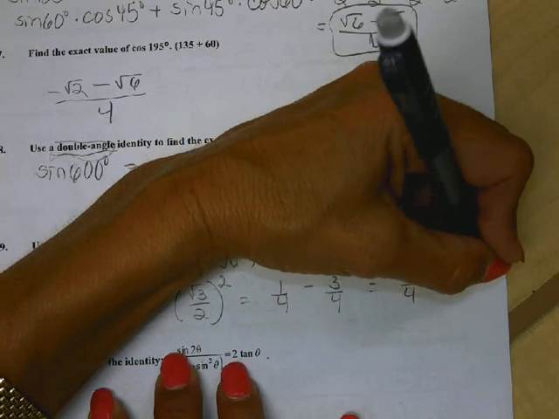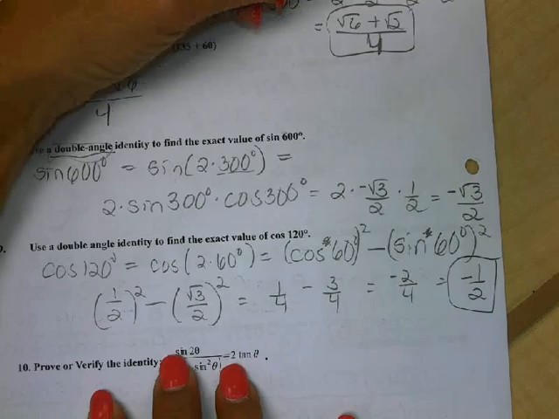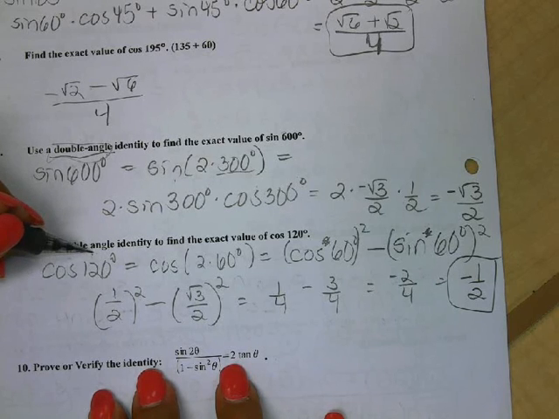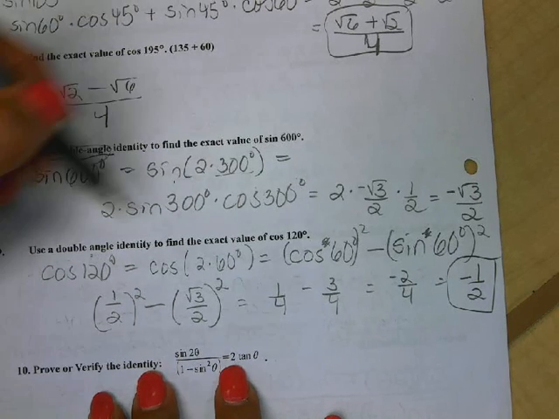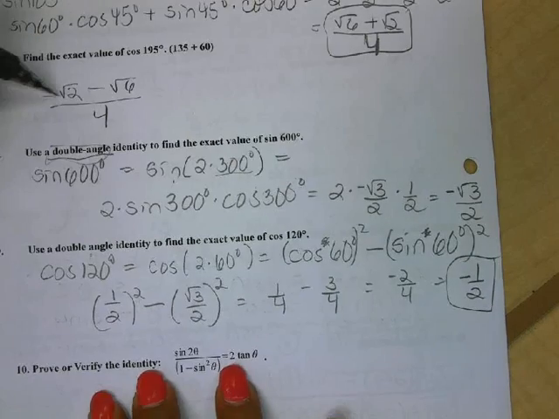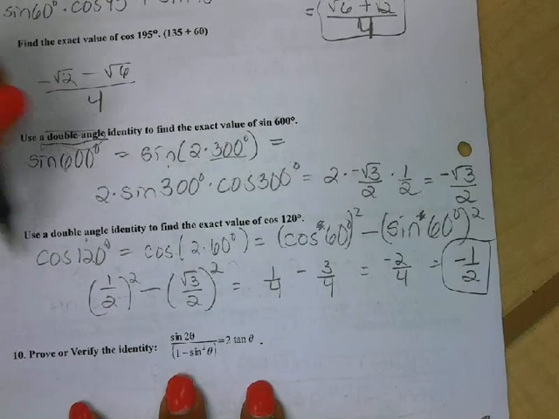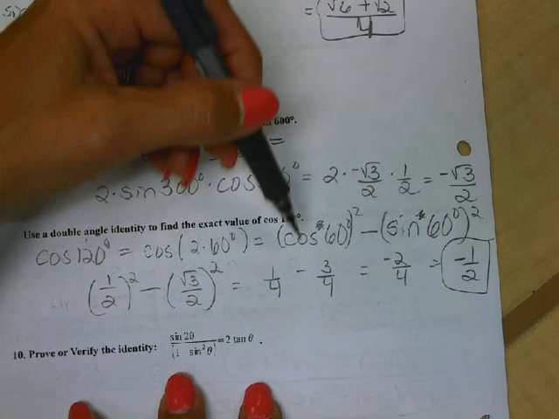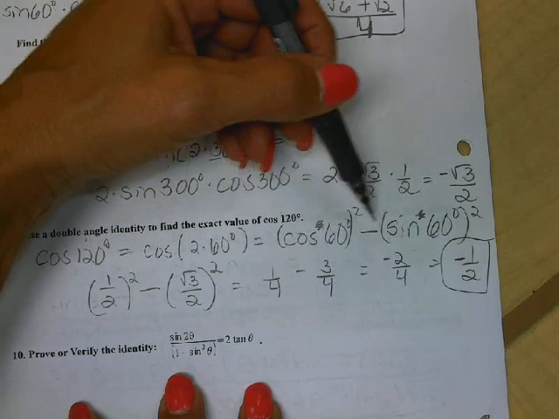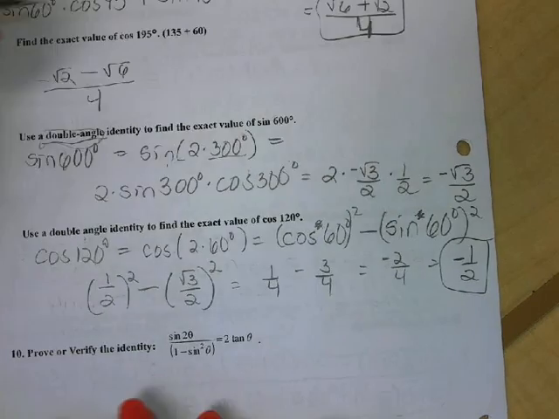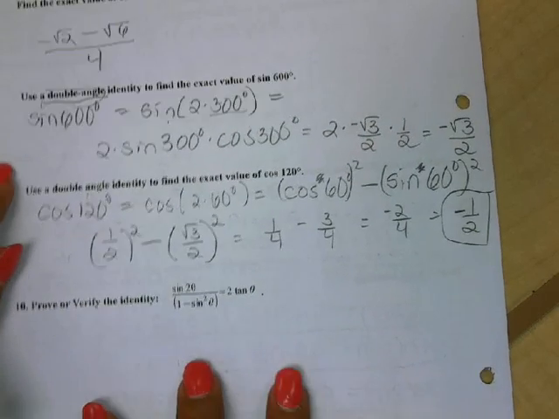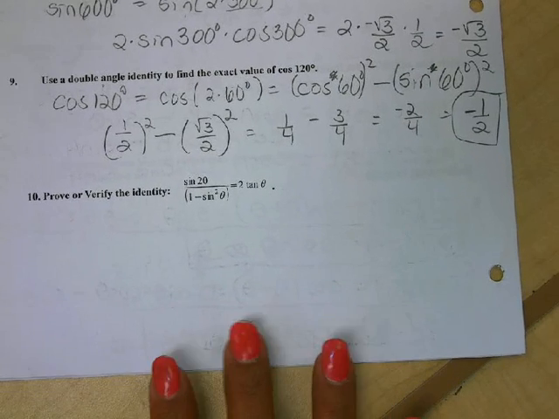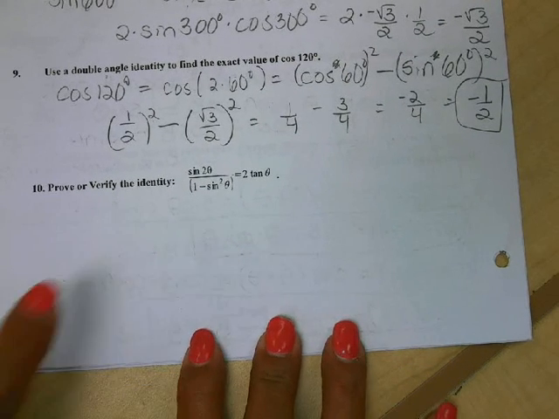And if we do some arithmetic, we find out that this will equal negative 1/2. Again, we did have the ability of figuring out the cosine of 120 just with a regular reference triangle, but this theorem will hold true for every single angle: the cosine of twice an angle will equal the cosine squared of the single angle minus the sine squared of the single angle.